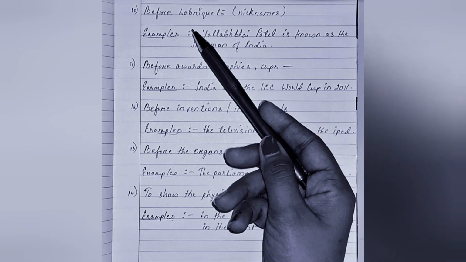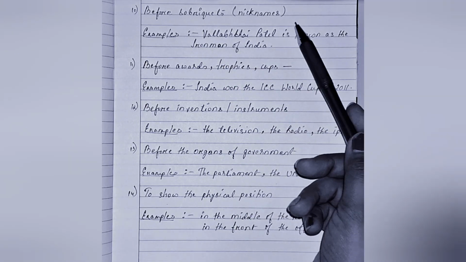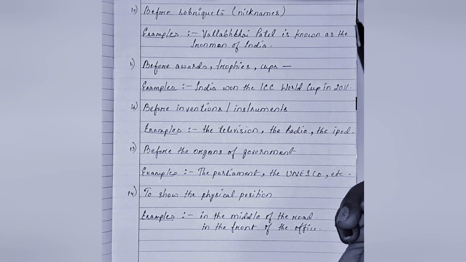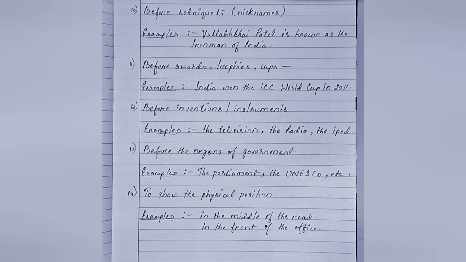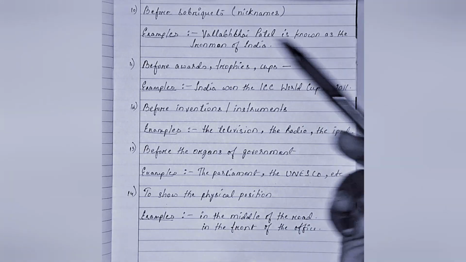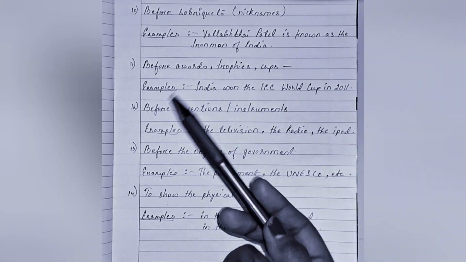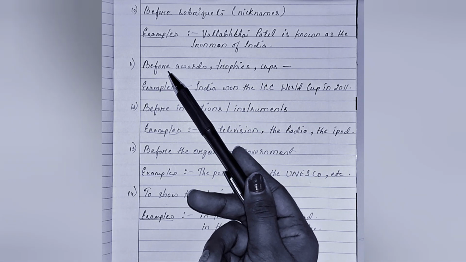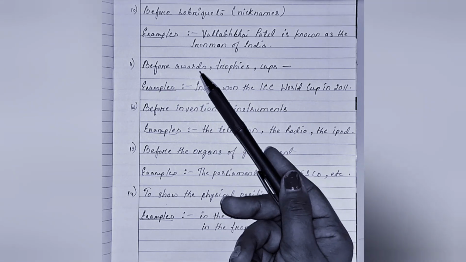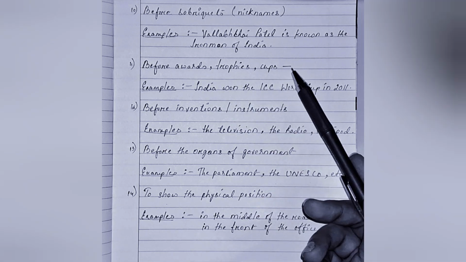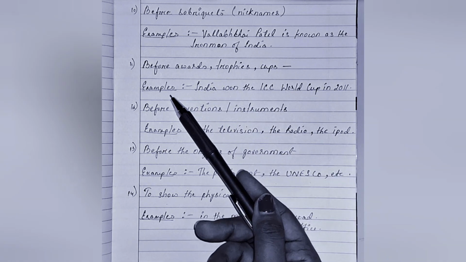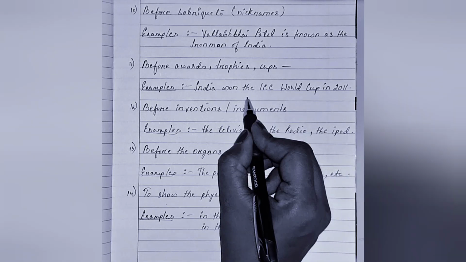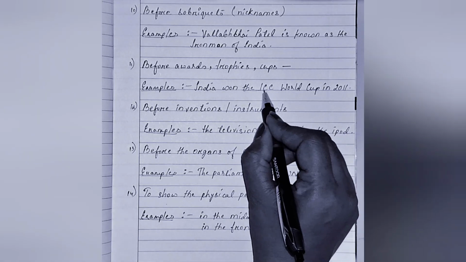The is used before sobriquets, meaning nicknames. Example, Vallabhbhai Patel is known as the Iron Man of India. So before every nickname we use the. Before awards, trophies, cups, we use the. Example, India won the ICC World Cup.